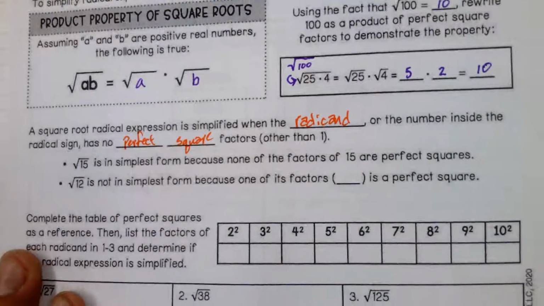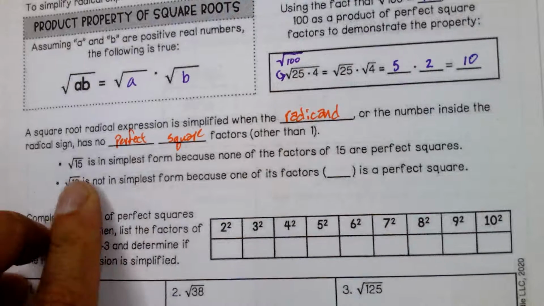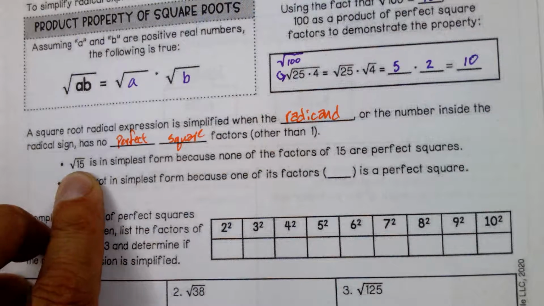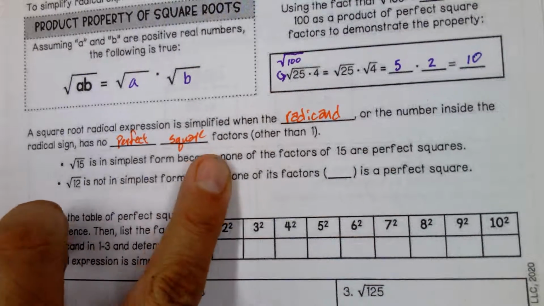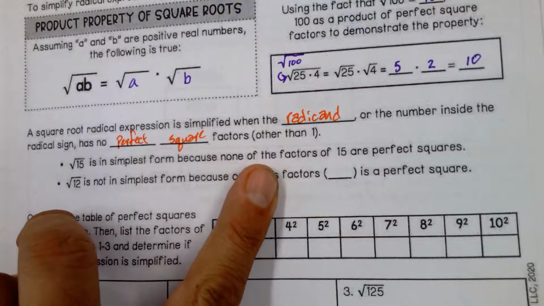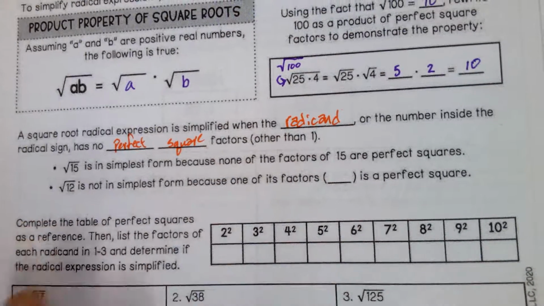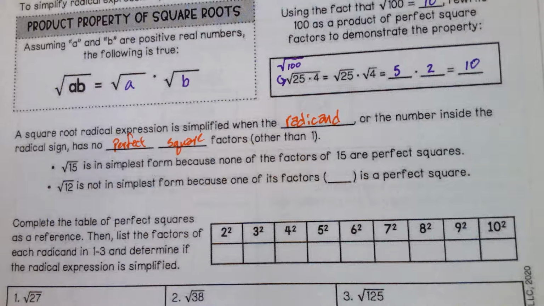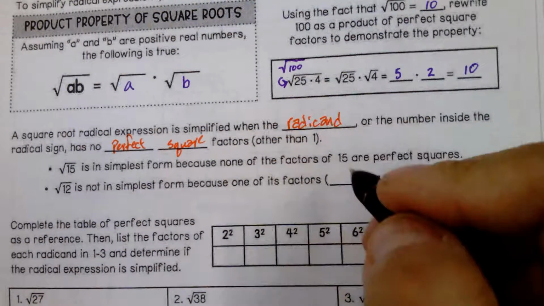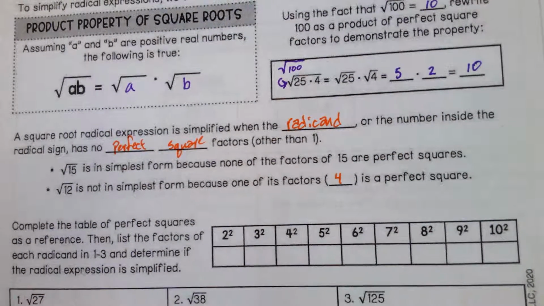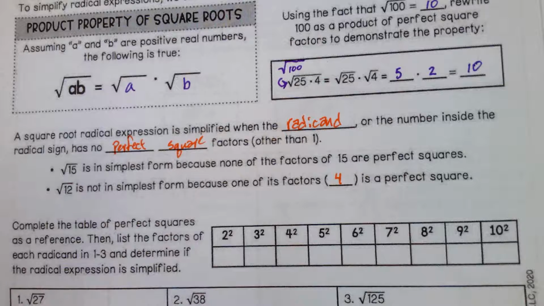So here's what we're talking about. The square root of 15 is in simplest form because none of the factors of 15 are perfect squares. Think of the numbers that multiply to give you 15. 1 and 15, and 3 and 5. None of those are perfect squares, right? The square root of 12 is not in simplest form because one of the factors, to be specific, 4, is a perfect square, right? 4 times 3 is 12.